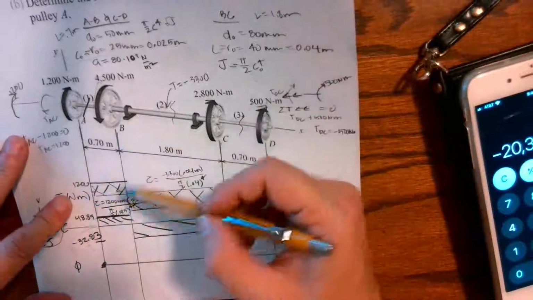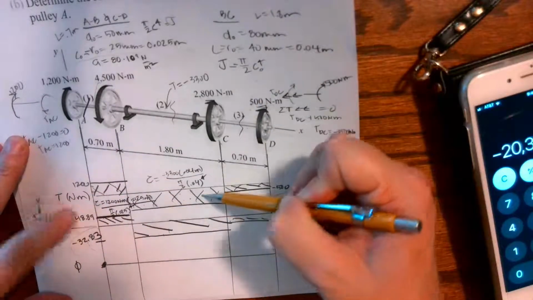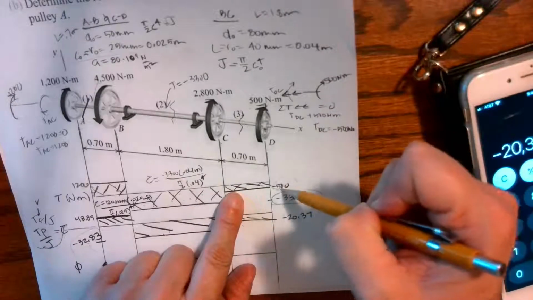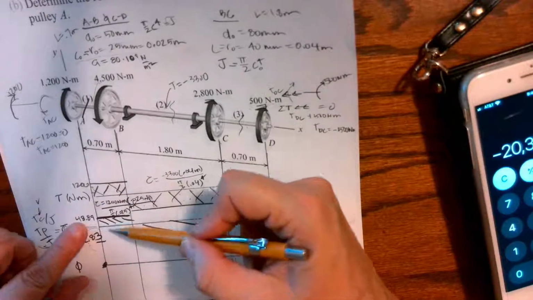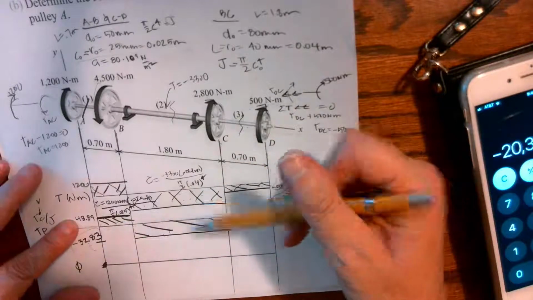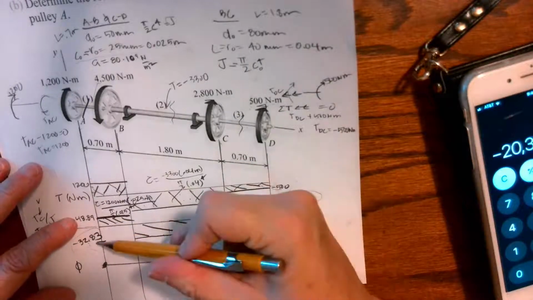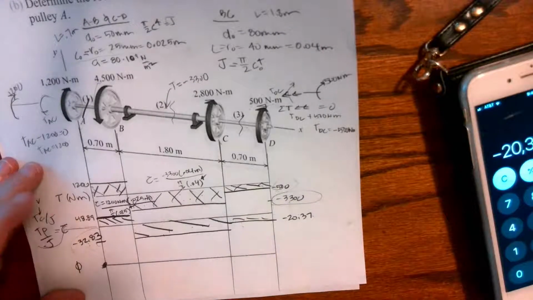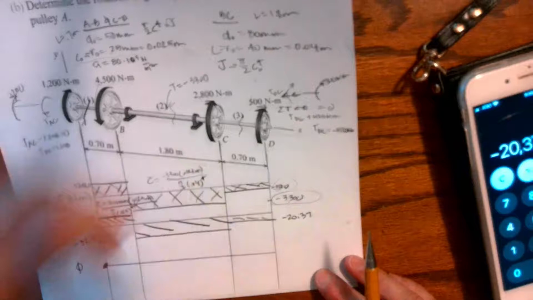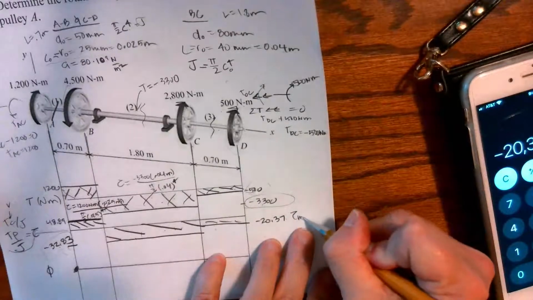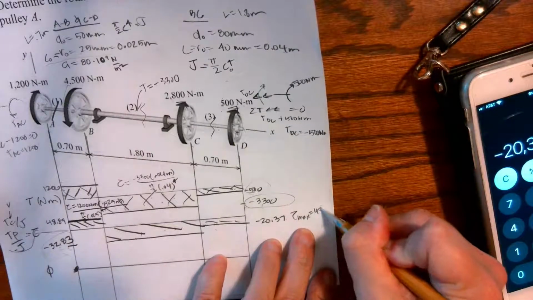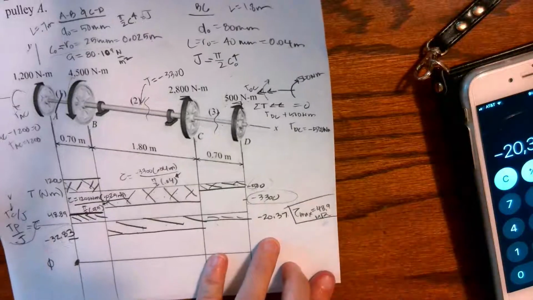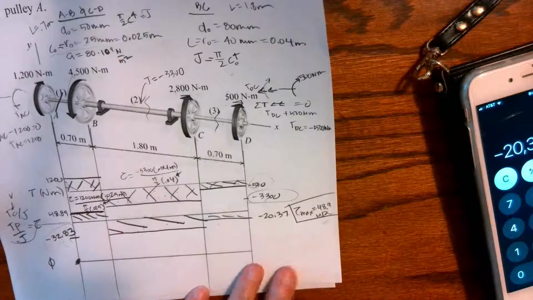So we had an internal torque of 1200, an internal torque of negative 3300, and an internal torque of negative 500. Internal stress of positive 48.89, internal stress of negative 32.83, internal stress of negative 20.37. So the maximum overall shear stress that we have for our system is 48.9 megapascals.